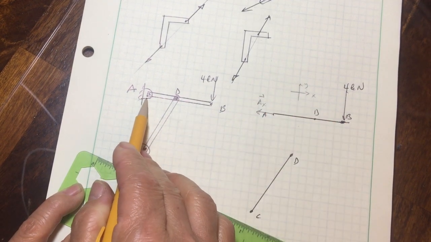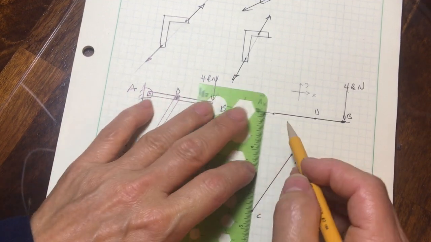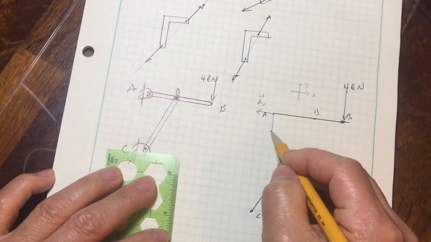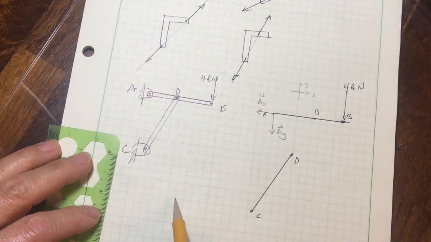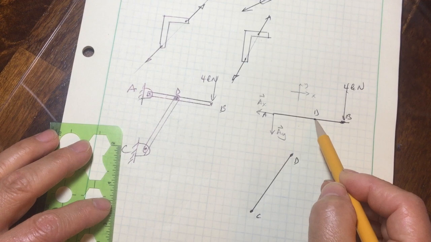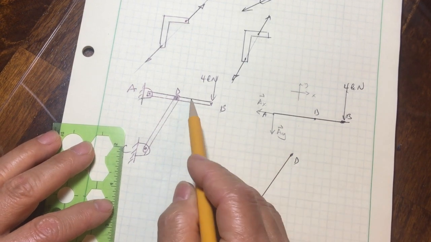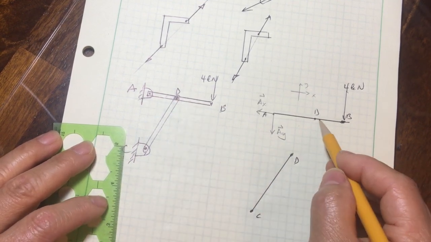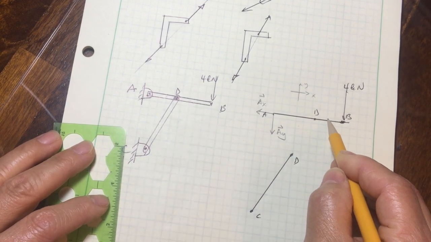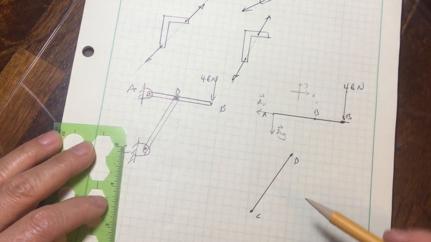This pin support also prevents this beam from translating in the Y. So I'll have this reaction force in the Y. Now at D, this pin actually prevents this beam from translating in the X and translating in the Y. So I'd be tempted to draw a reaction force in the X and a reaction force in the Y.